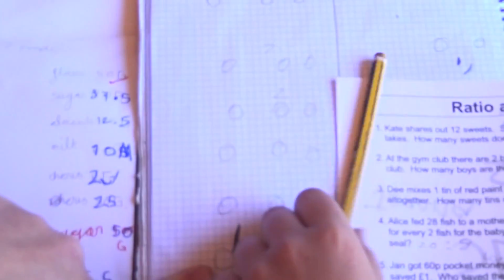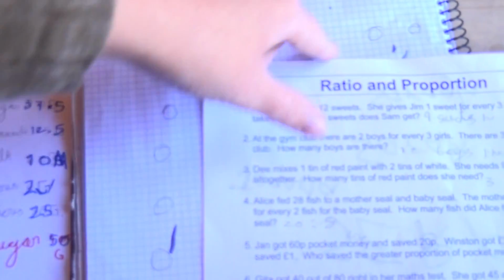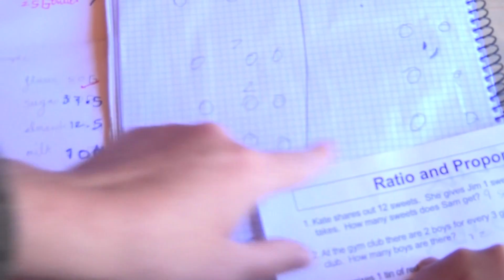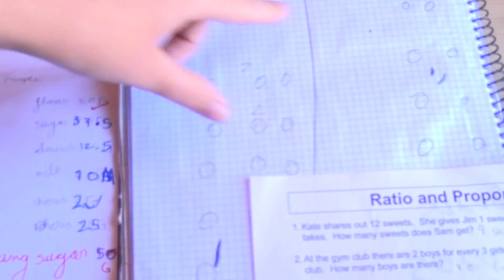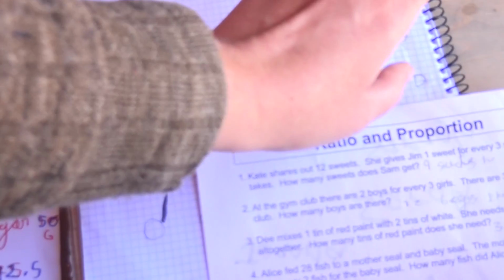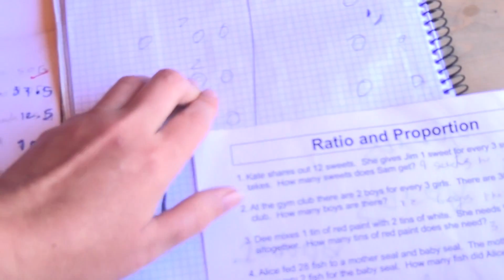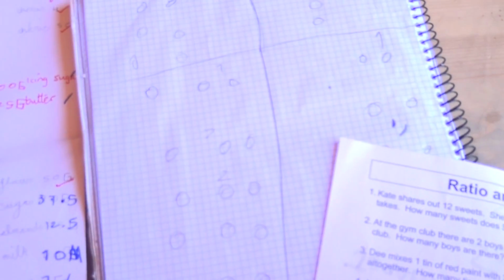Yeah. People can solve it different ways. They can either do a chart with numbers, or you can actually physically draw the proportions, the ratio out. Okay. So you did 2 to 3, 4 to 6, 6 to 9, and then you worked out that there was 12 when you counted it all together. Okay. Yes.